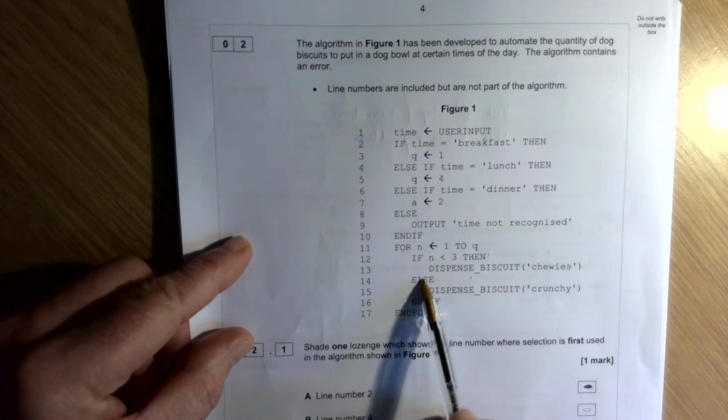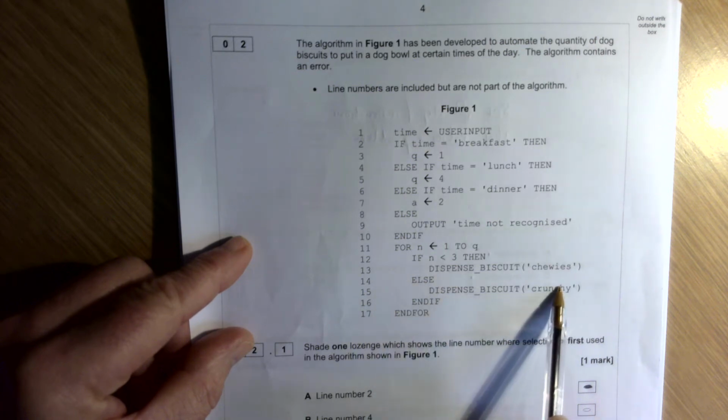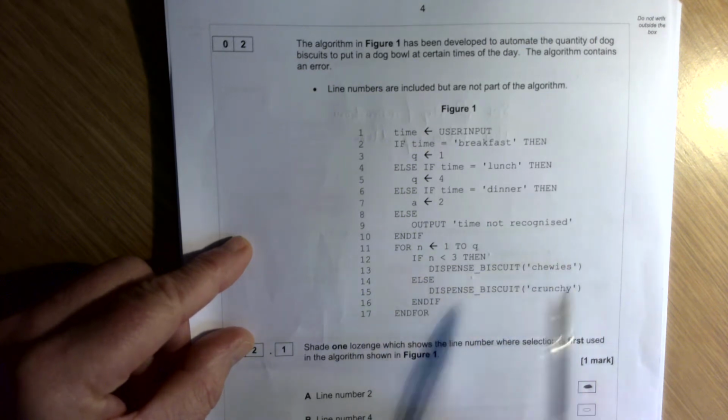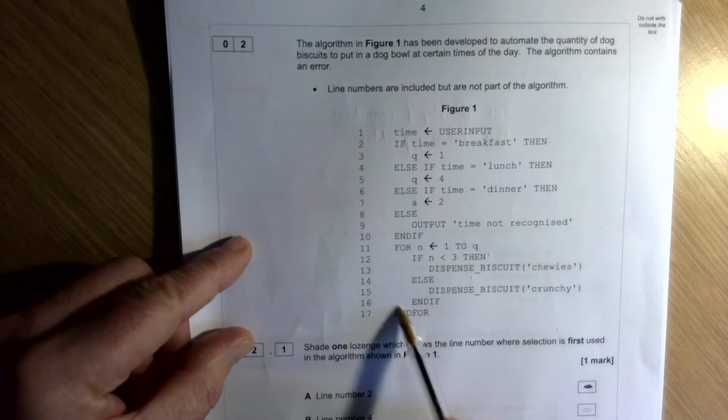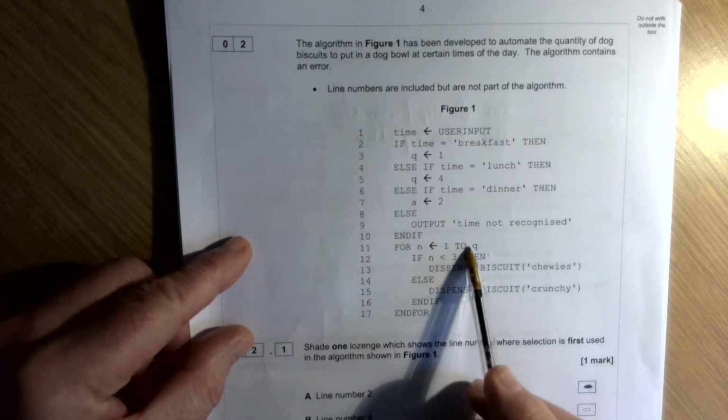So we're not going to do that. So we're going to do this instead. We're going to dispense a crunchy. It's not a chewy. We've done 2 chewies. Now we've done a crunchy. Back we go again. N is now 4.